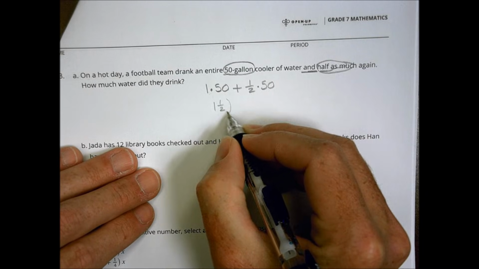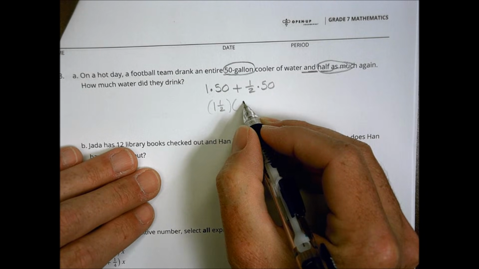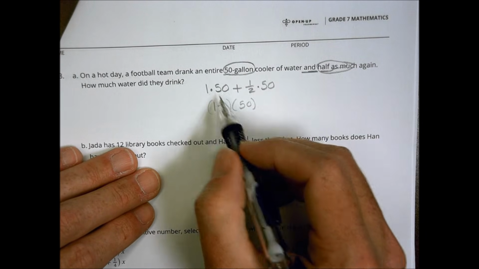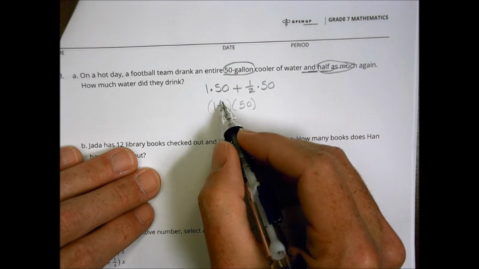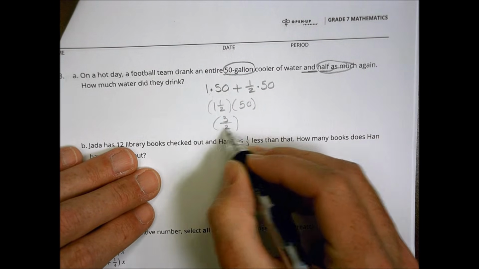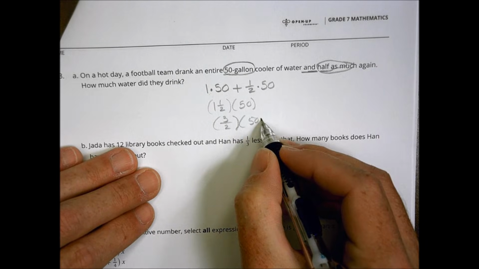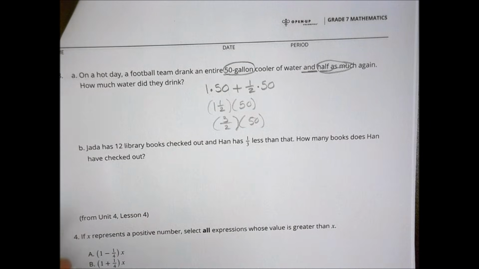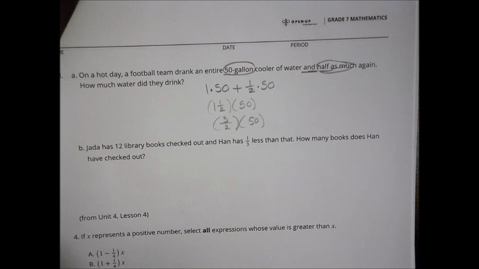That's our first one. And 50 and 50. We're going to group those things together. So 1 and a half is 2 times 1 plus 1 is 3 over 2. So 3 over 2 times 50. This is an example where I could turn it into a decimal if I wanted to, or I could leave it as a fraction. It's up to you what makes sense to you.